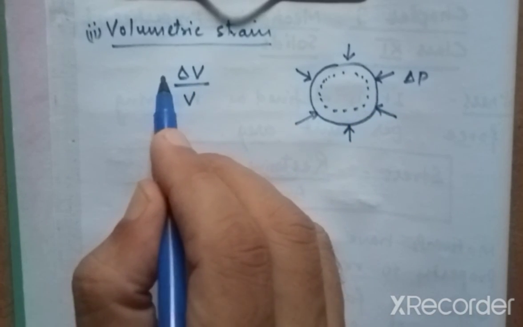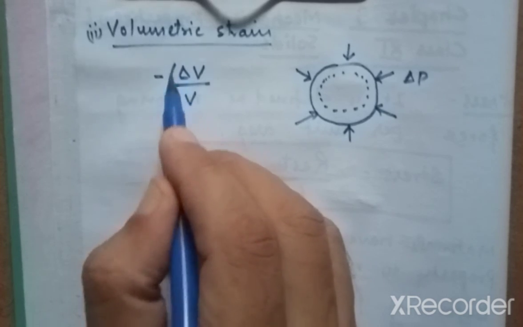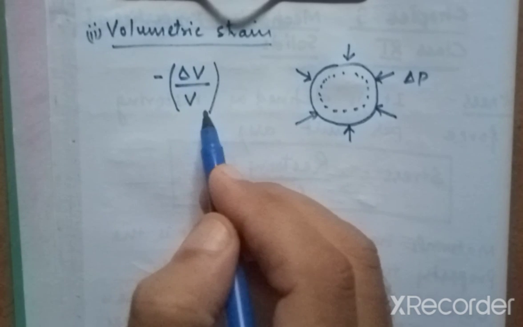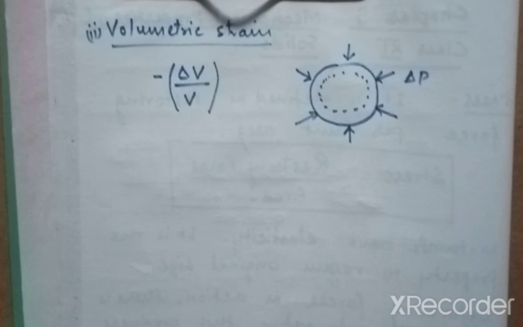So the decrease in the volume, if we denote it with minus delta V, gives minus delta V by V as the volumetric strain. Again, it has no dimension.